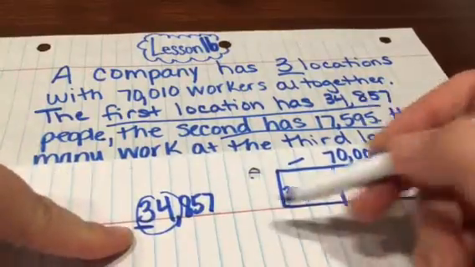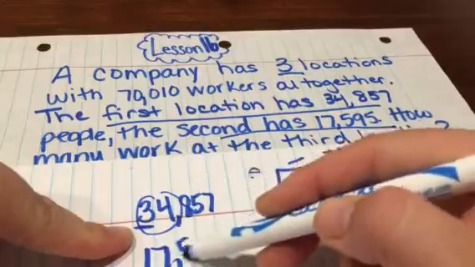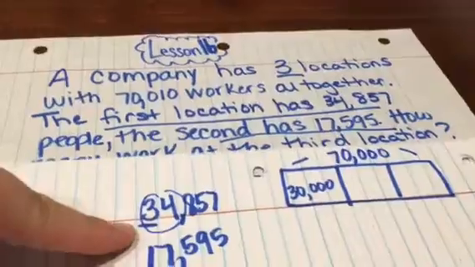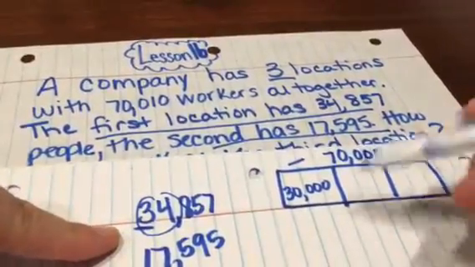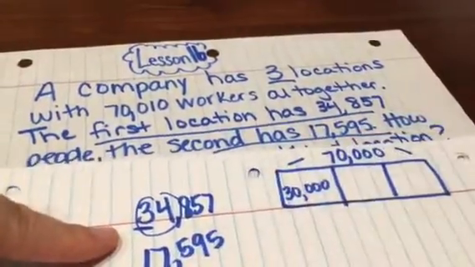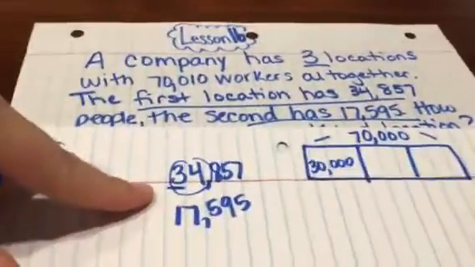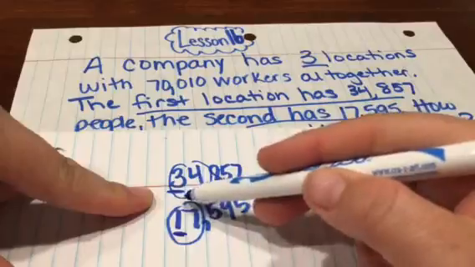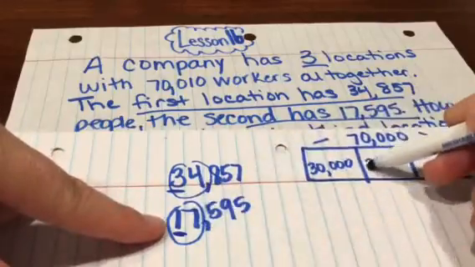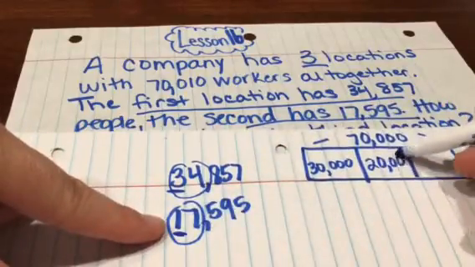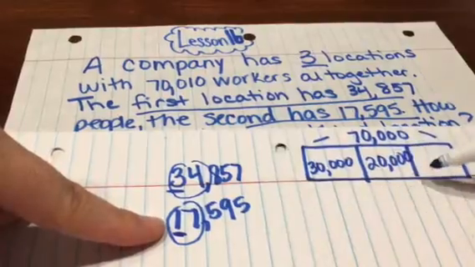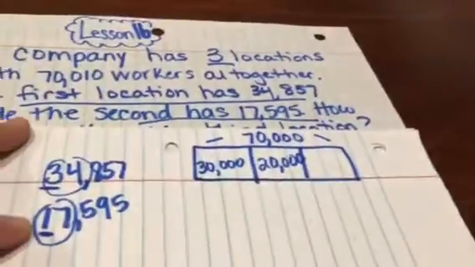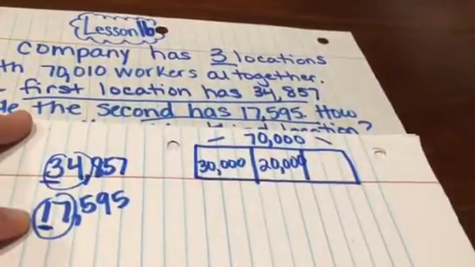Then the next location has 17,595. And again, I'm going to round that to the 10,000 spot. Underline, whoops, let me move my camera. There we go. 17 is closest to 20, and everything else is a 0. So real quick, all these zeros make it easy for us to look and choose our estimate.